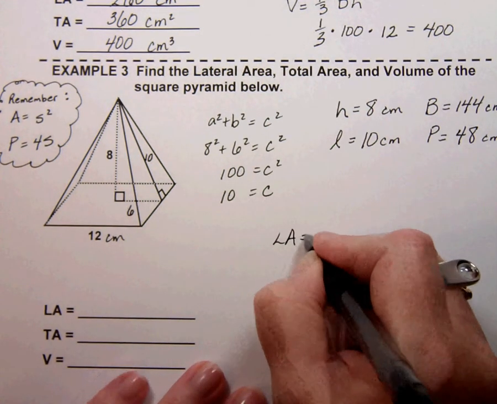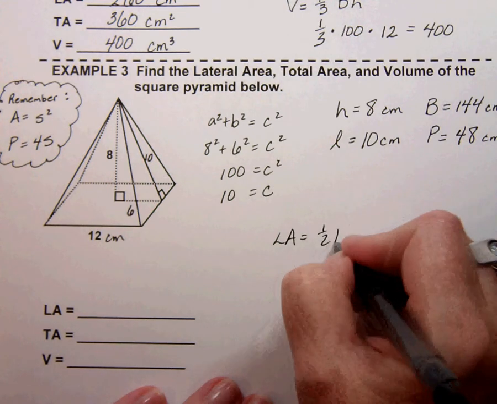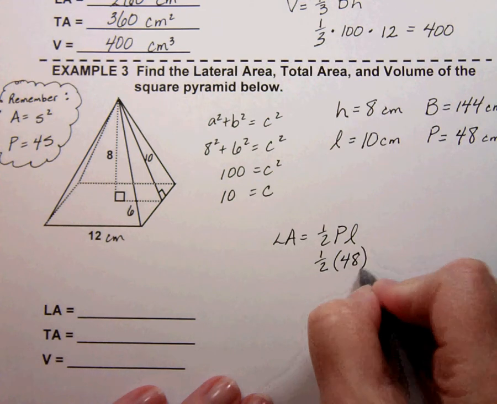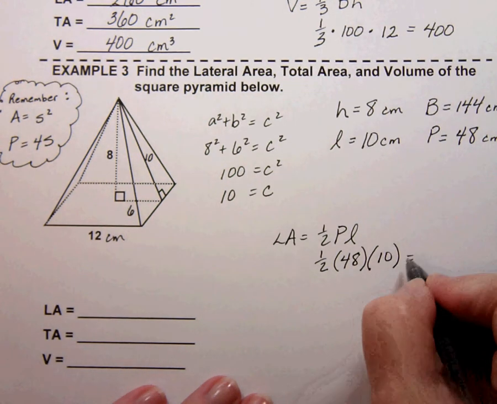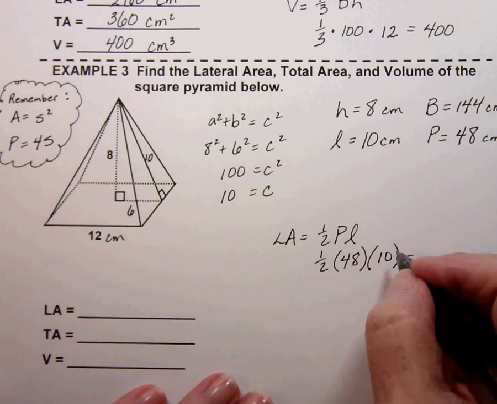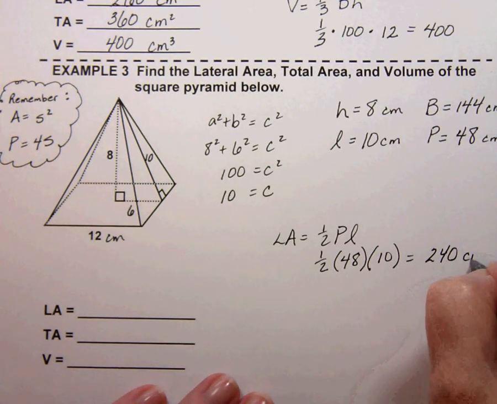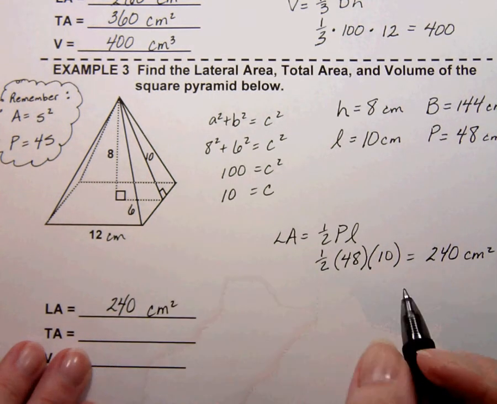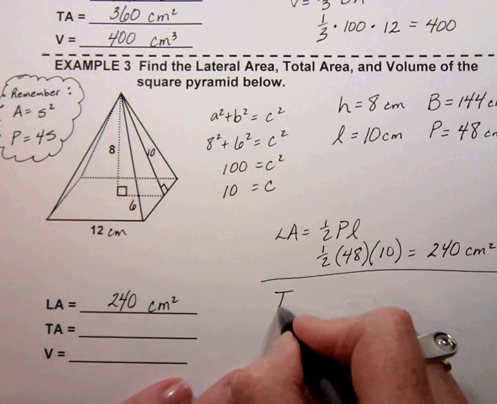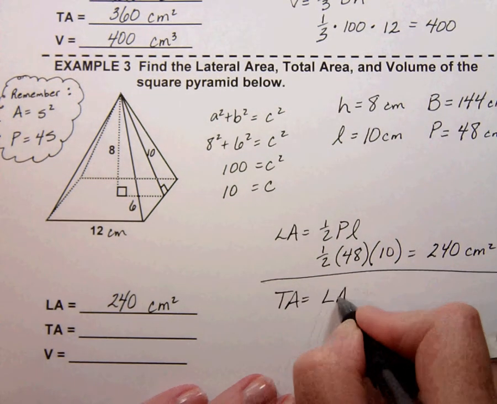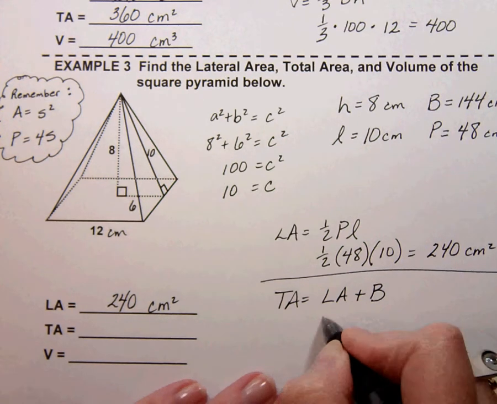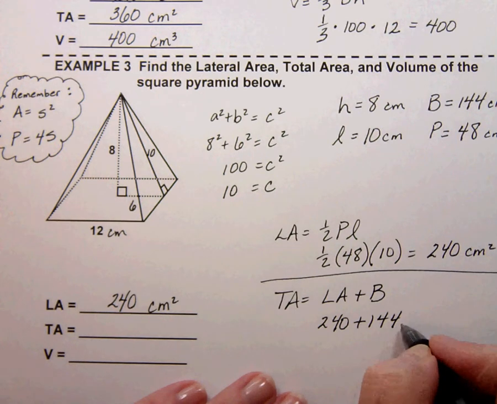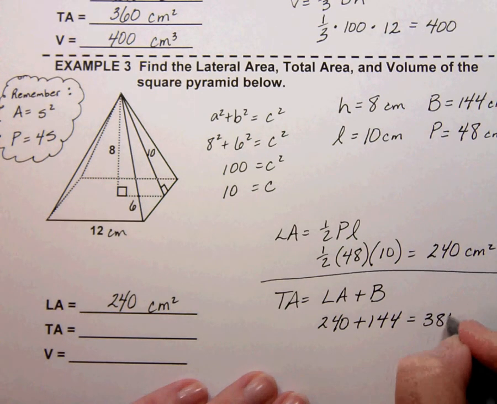To figure out lateral area, now we just use our formula. It's 1/2 the perimeter times the slant height. So we're going to take 1/2 times 48. Slant height was 10. So 1/2 of 48 times 10 is 240. So that's your lateral area. To find your total surface area, you're going to take that lateral area and add one base. So it's 240 plus 144 because you're adding just one base to it. That's going to be 384.